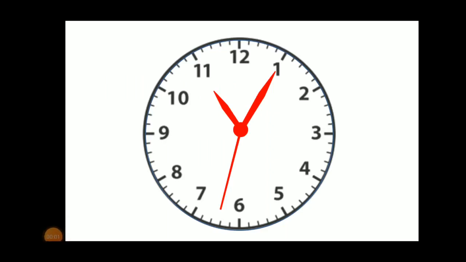In a clock, we have three hands. The smallest hand is known as an hour hand. The biggest hand is known as a second hand. And the middle one is known as a minute hand.